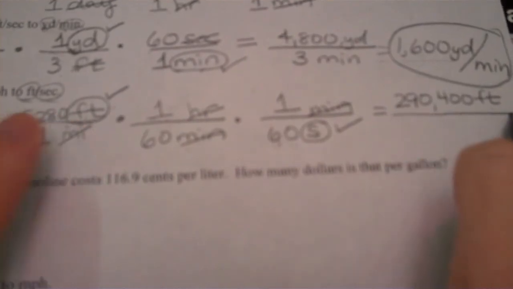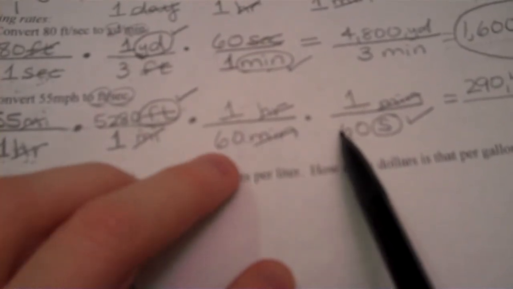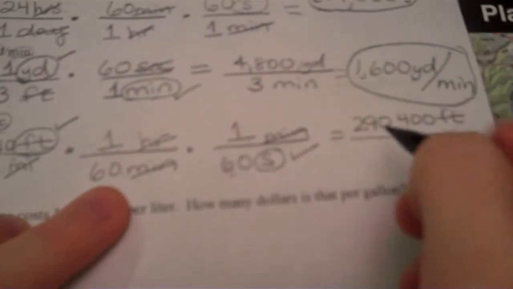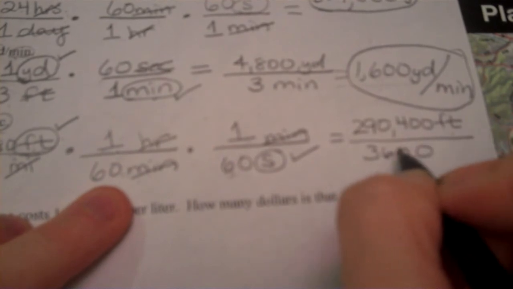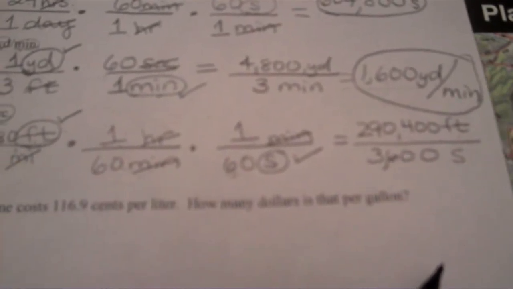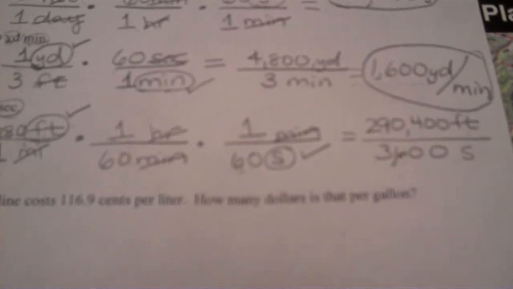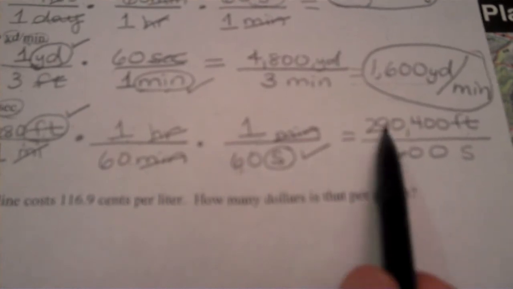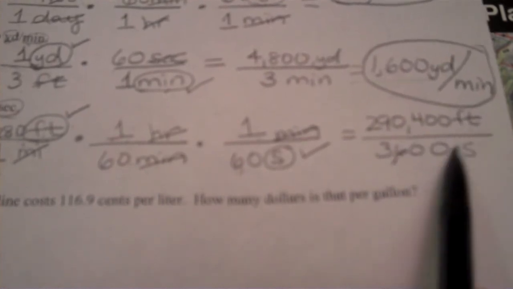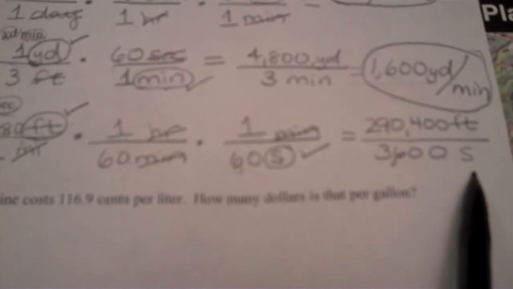And now the bottom, you're going to do 1 times 1 times 60 times 60. 1 times 1 you don't need to do. 60 times 60, 6 times 6 is 36. You've got 2 zeros, it's 3,600. So you're going to put 3,600 seconds at the bottom. Now what I want to do is divide 290,400 feet by 3,600. That's going to give me feet per second.